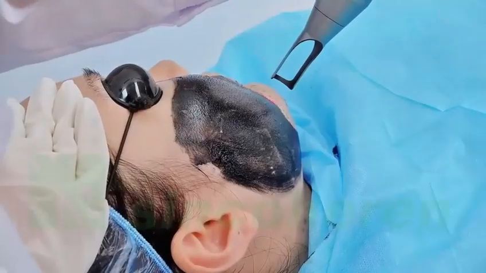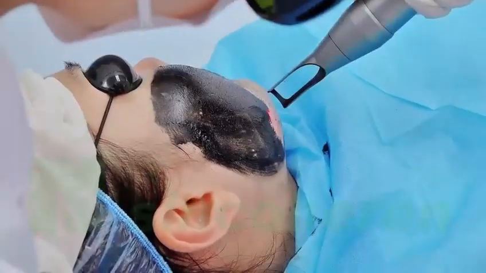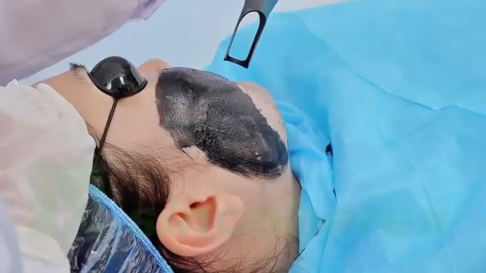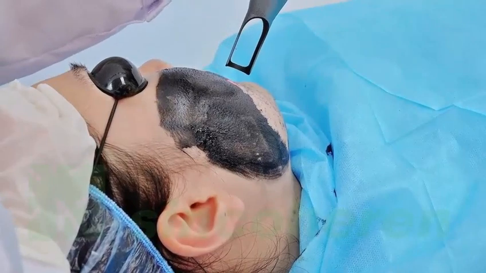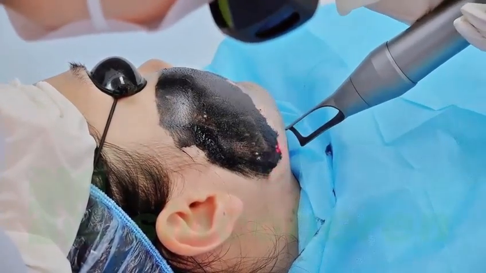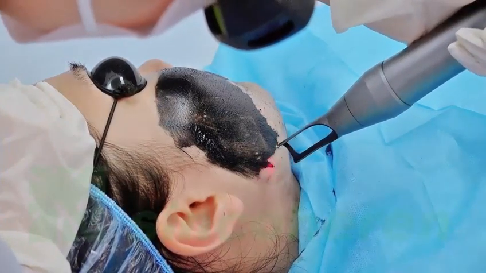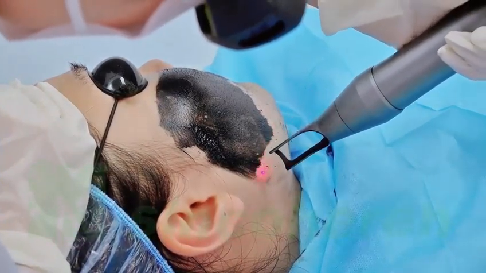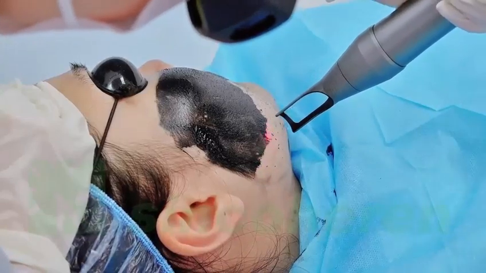The handpiece is vertical to the target area. There is a small overlap between the light spots to avoid missing. Always keep the handpiece from the skin within about 3 to 5 centimeters. The patient will feel slight needle prick on the face. The order is from inside to outside, from bottom to top. Placing the cotton 2 to 3 times. The skin is slightly red and warm.